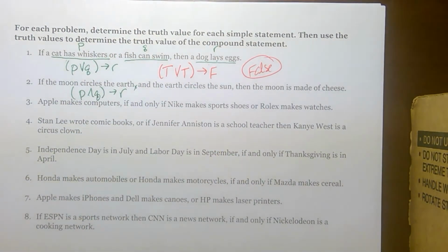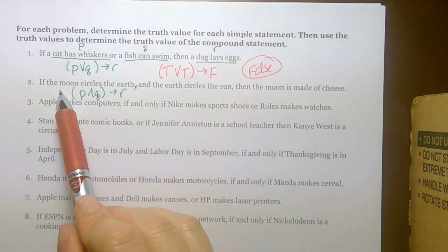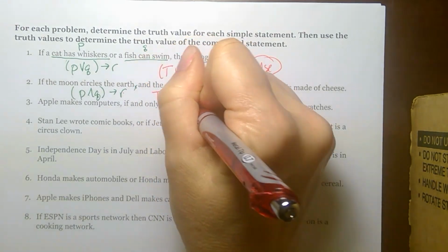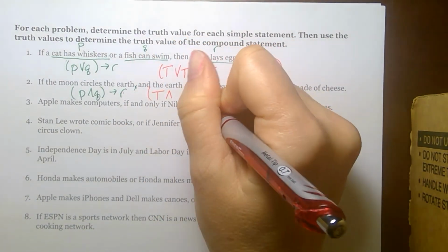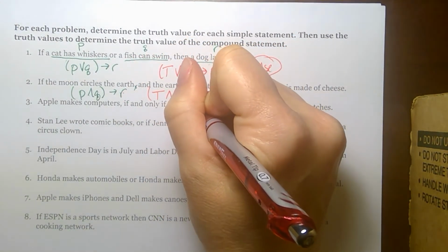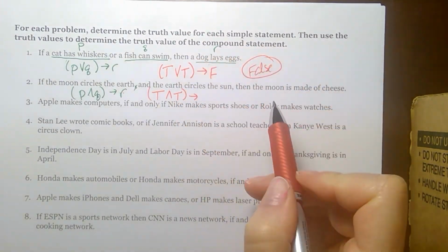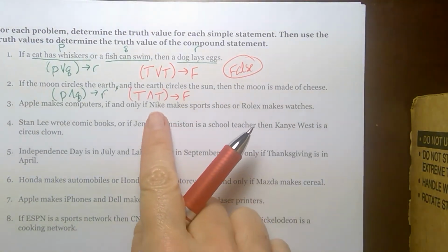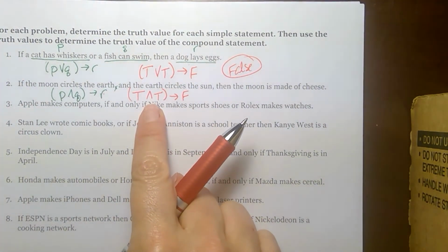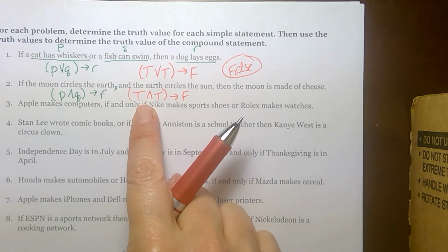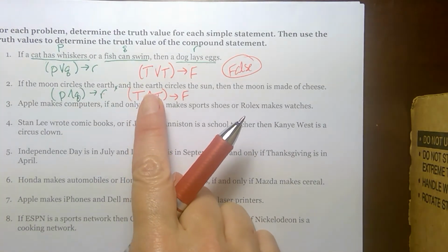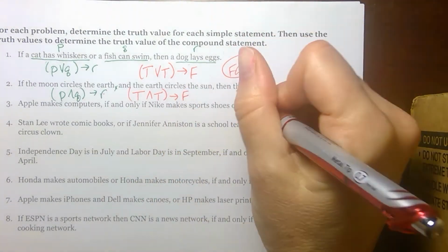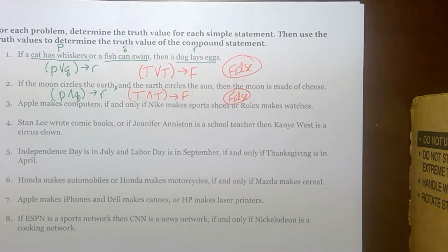Let's evaluate the truth values of each of these statements. P, the moon circles the earth. Well, that's true, it does. And the earth circles the sun. That's also true. Then the moon is made of cheese. Well, we're going to go with false on that one. So we have a conjunction in here this time, but our conjunction is true because both statements are true. So we're going from a true hypothesis to a false conclusion. As a conditional, that makes it false.